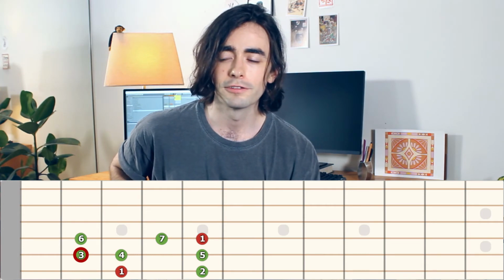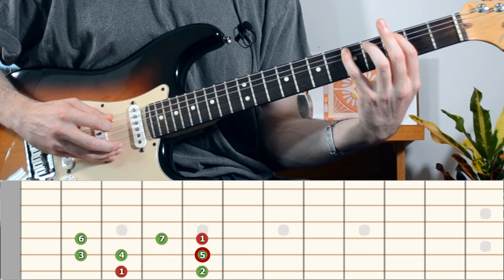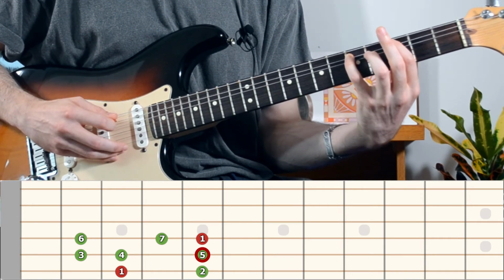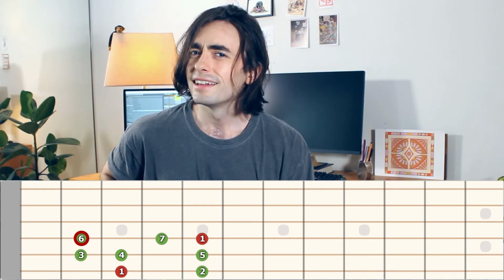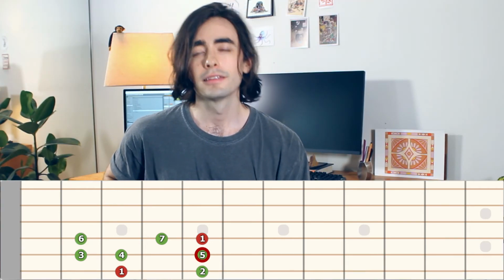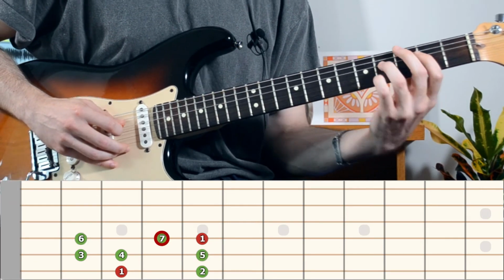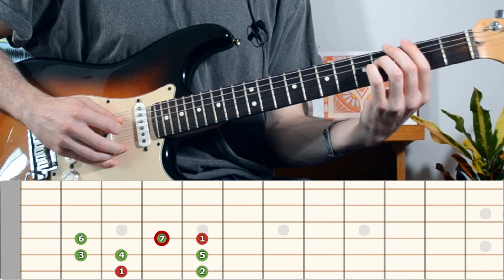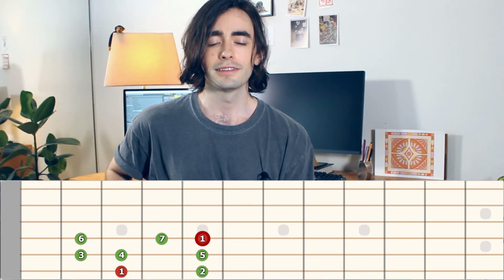Let's go up to the perfect 5th. Also pretty stable. Major 6th. Kind of pulls you back to the 5th. Major 7th. That's pulling me up to that high root.